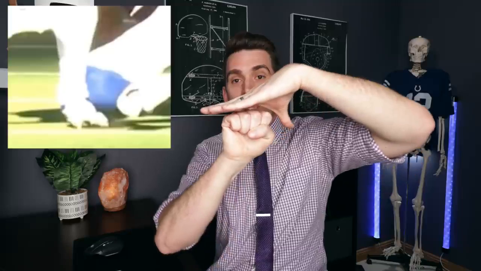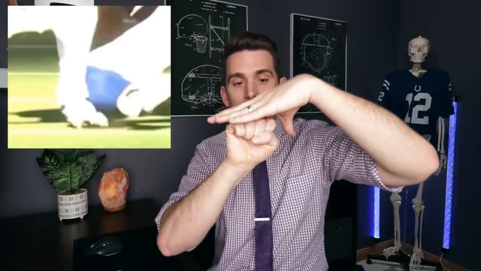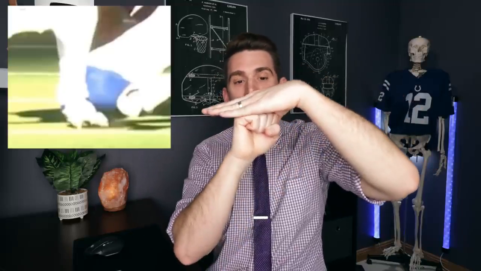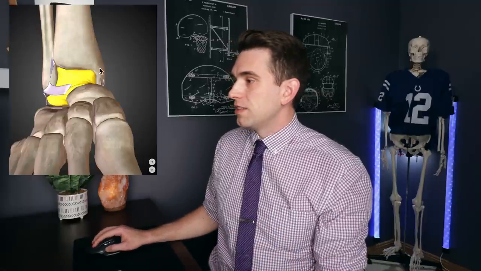But if you excessively externally rotate, where you point the toes out far enough, you spread apart that tibia and fibula to the point where now you allow that ankle to dislocate, and often when it dislocates, you get the concomitant fracture. This is actually the same mechanism as when somebody has a high ankle sprain, because in a high ankle sprain, the ligament that's involved is this guy right here that attaches the fibula to the tibia. It's the anterior inferior tibiofibular ligament.